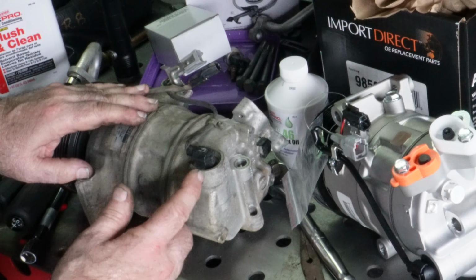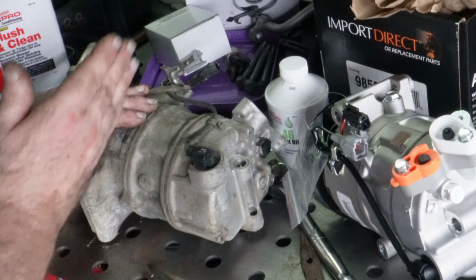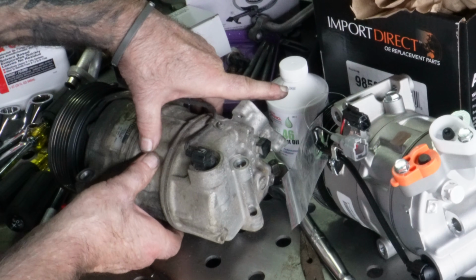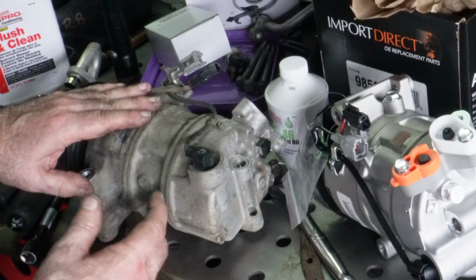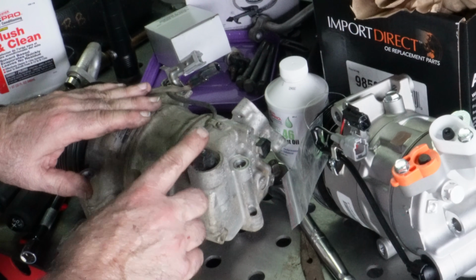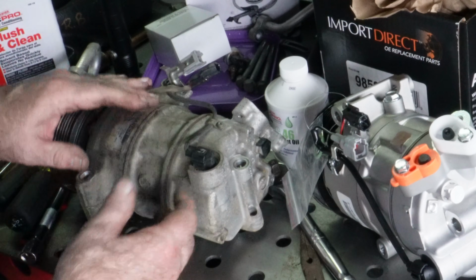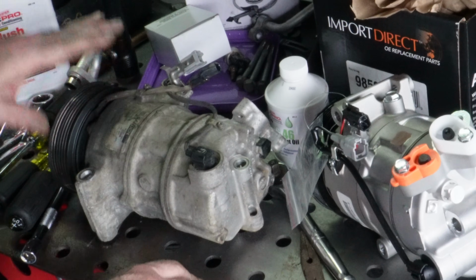Now, if this had 0% duty cycle going to it, this swash plate would be straight up perpendicular to this casing, and that would be no movement on the pistons whatsoever. The more angle you give it, the more stroke the pistons get. So that does control that, and that very well could be the problem, is this only, but I don't care. It's getting a new compressor.